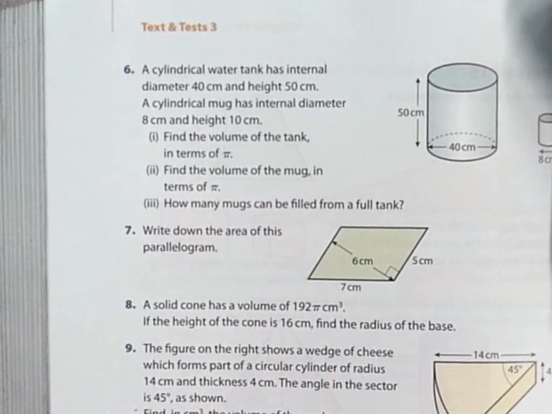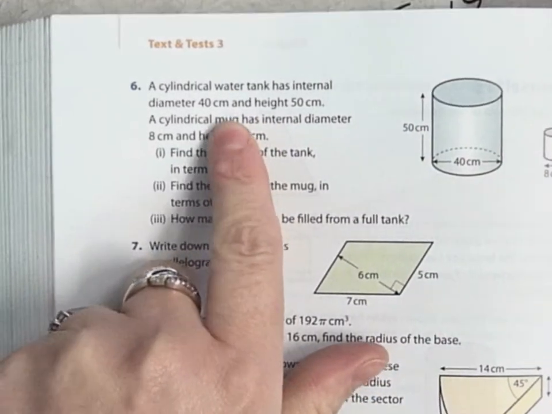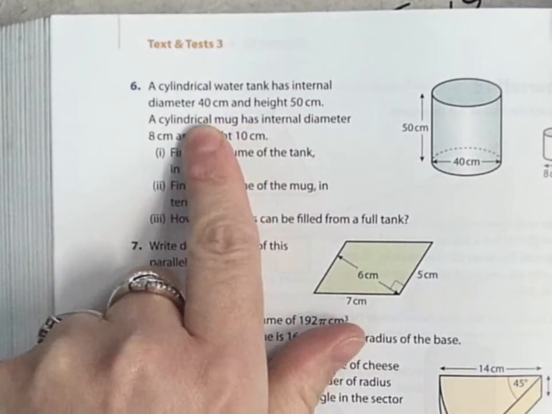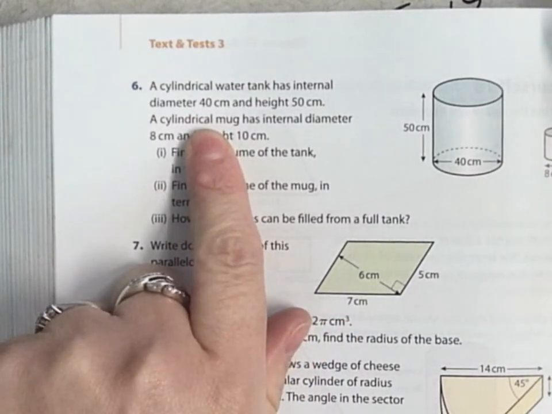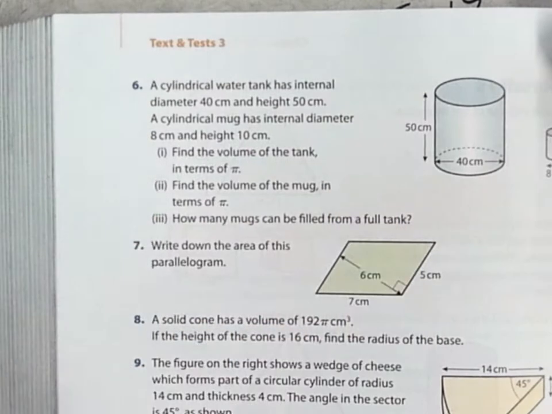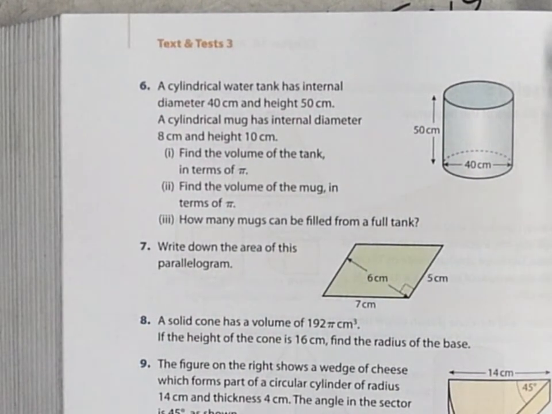A cylindrical water tank has internal diameter. Now, be careful here. Why am I saying be careful? Because what did they tell you? Diameter. And what's in all the formulas? Radius. So have that. Don't read any further. Cross it out and write in radius equals 20.